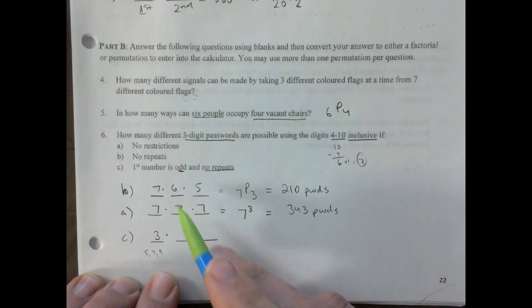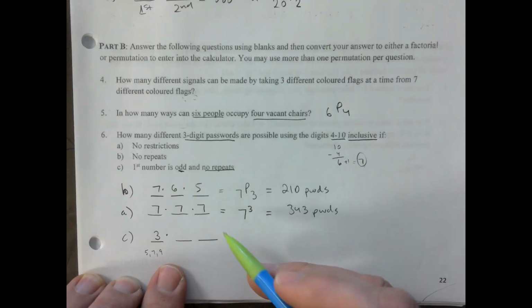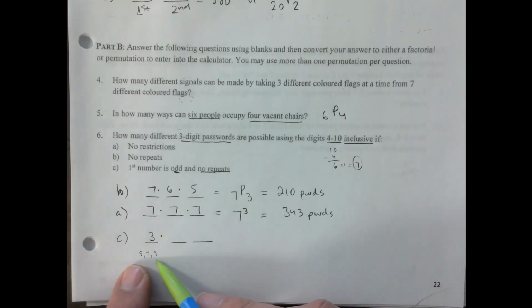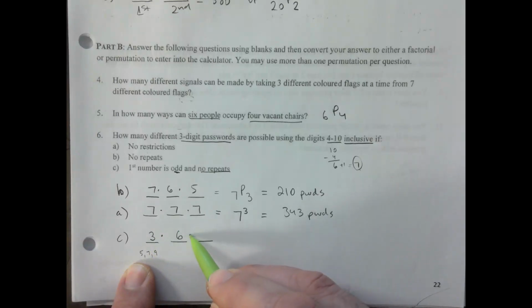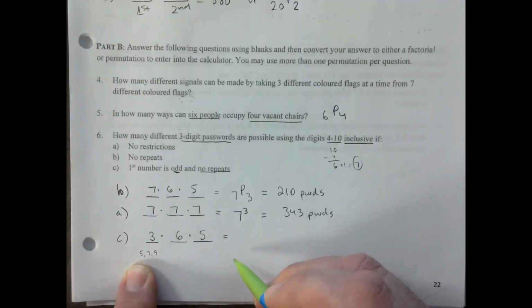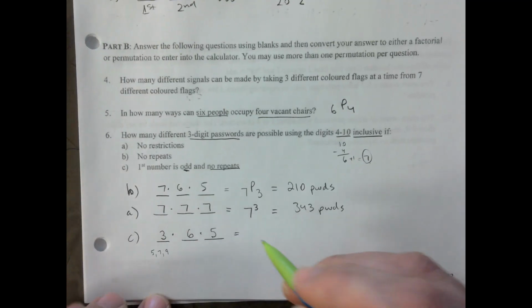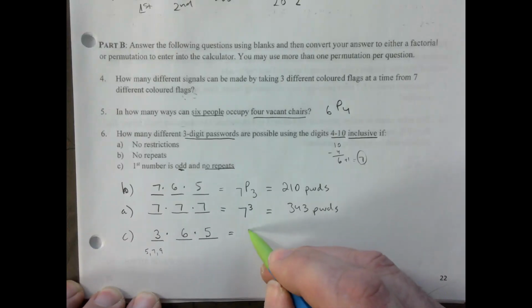And you are not allowed to repeat anything. So from the 7 that you have, you're grabbing 1 to fill in this spot. You have 3 options, but you're only grabbing 1. So this should be 6, and this should be 5. Did that make sense? Okay. And so this is 30 times 3. So you've got 90, right?